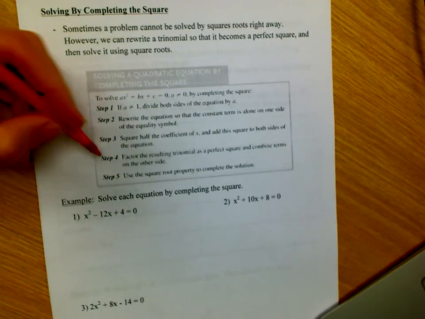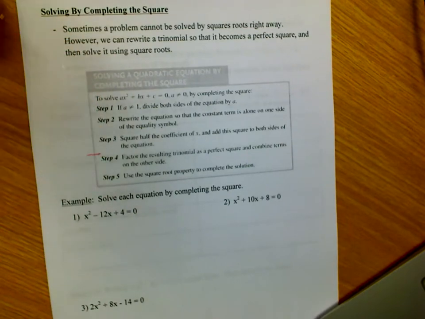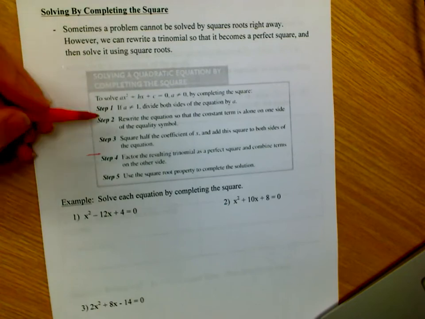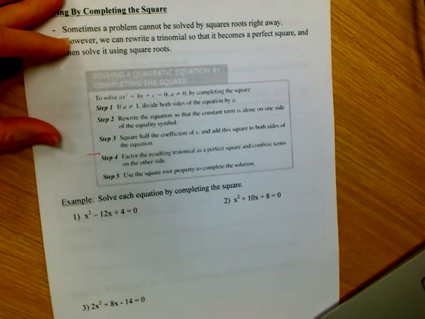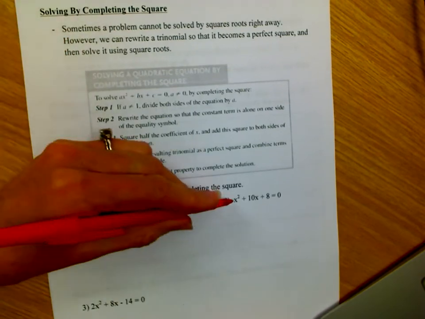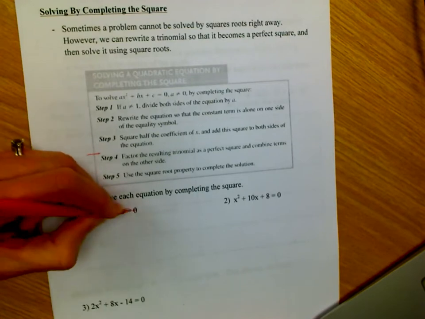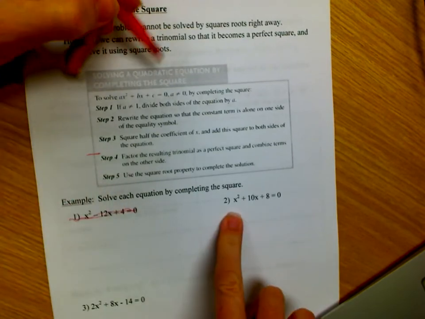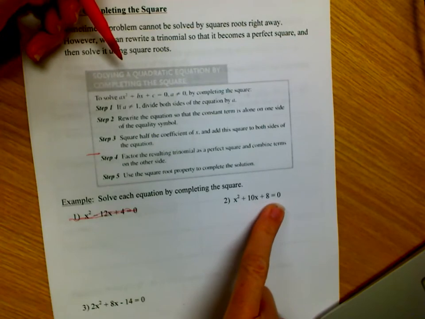Now there are several steps. One thing to notice is step 4 and 5 is basically what you did yesterday. So the only new steps is really we're adding steps 1, 2, and 3, okay? And we're going to work through this with example number 2. We're going to skip number 1. So example number 2 is x squared plus 10x plus 8 equals 0.